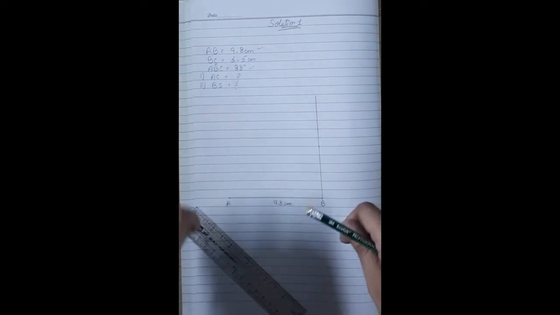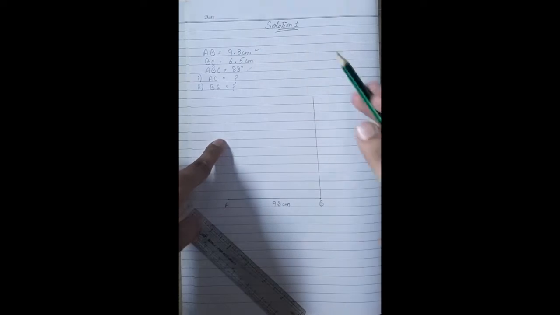After that, we will draw the measurement of BC. We need to have 6.5 centimeter length of BC.